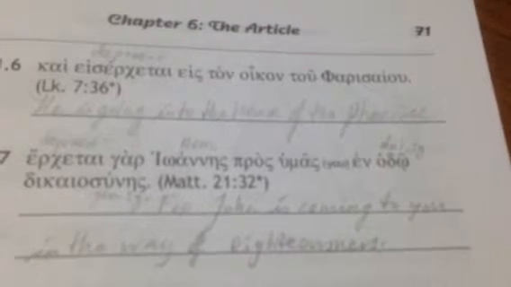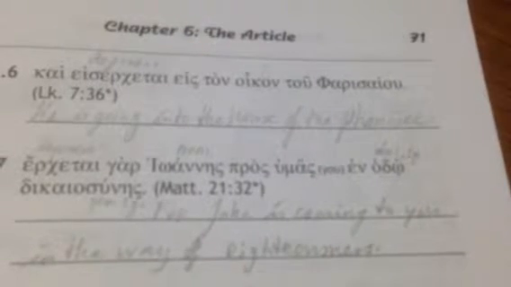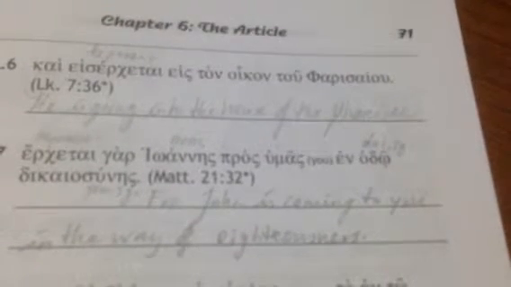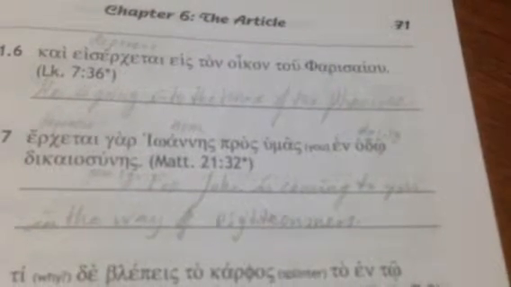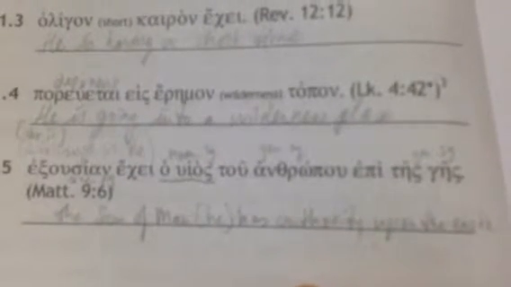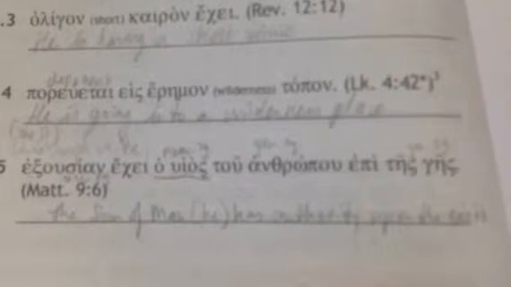And then the Greek has what is kind of unique, an indirect object, in the way or in the road of righteousness. In the way of righteousness. For John is coming to you in the way of righteousness. Let's do this again. Let's look at a sentence here. What do you do first? You do not think like the English do. You do not start translating from left to right.